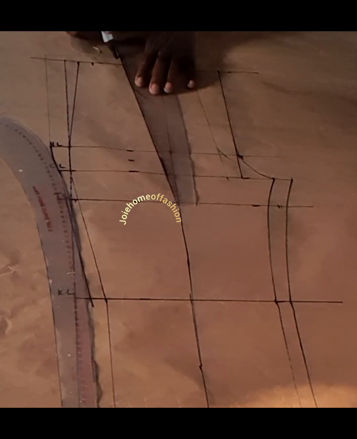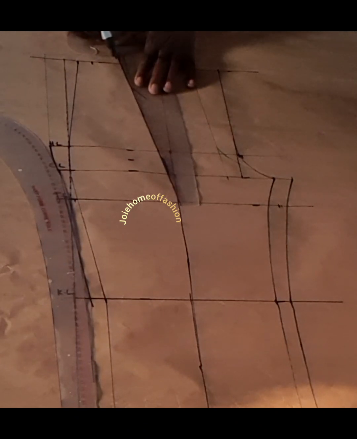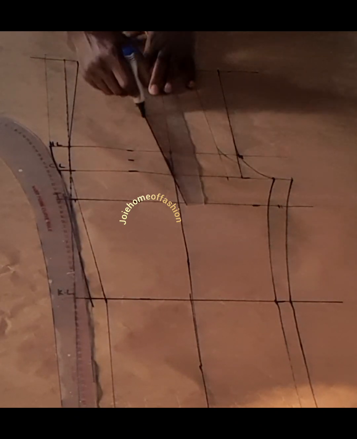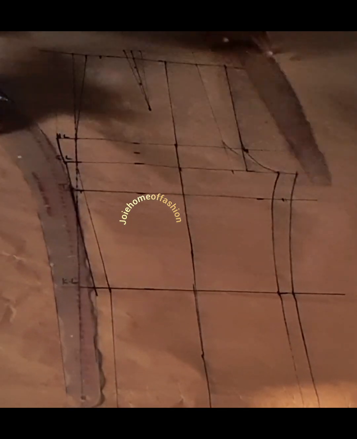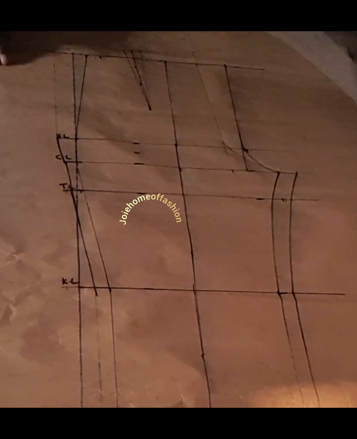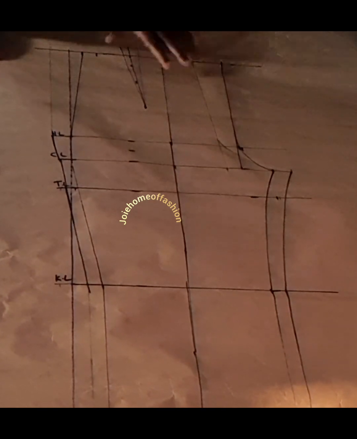Quite easy, right? Okay, so I hope after watching this video you won't have issues with making trousers. I think this should be the easiest way to understand it. So guys, I think this is it basically. So what we'll do, we're going to be cutting it out.